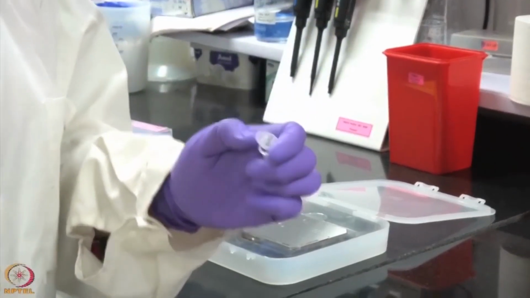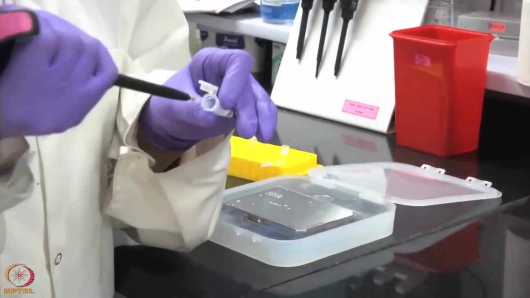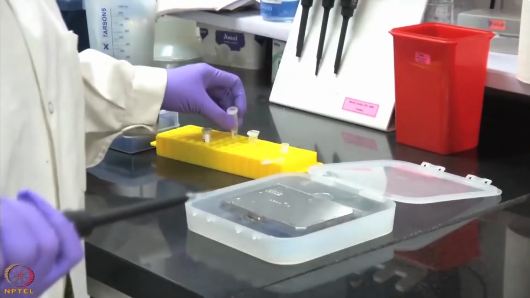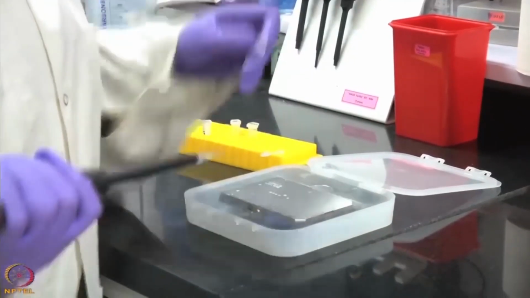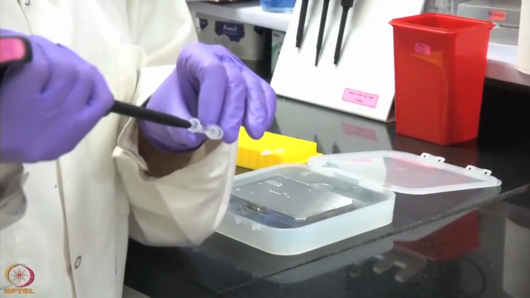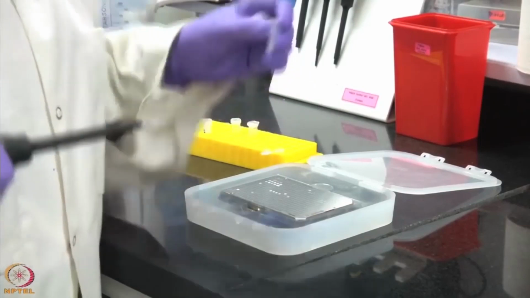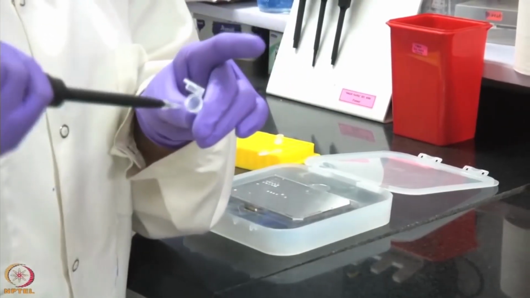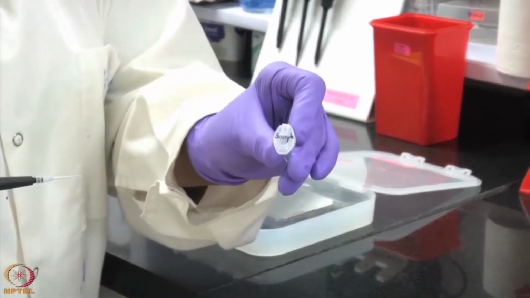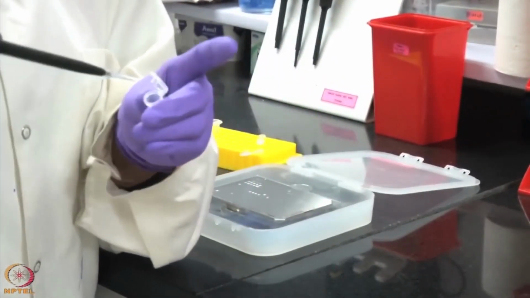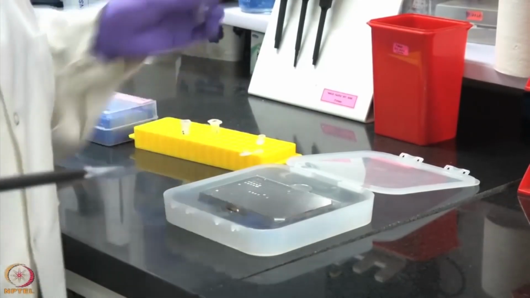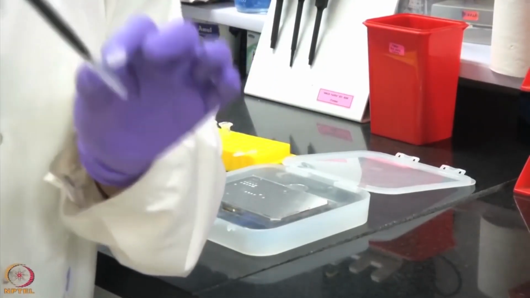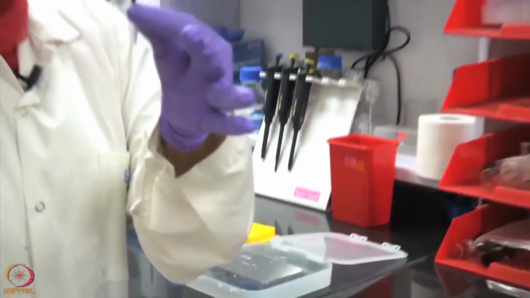So, I would now be demonstrating this technique. The matrix is taken into a tube, after which the sample is taken in equal proportion into this tube, and it is mixed externally.